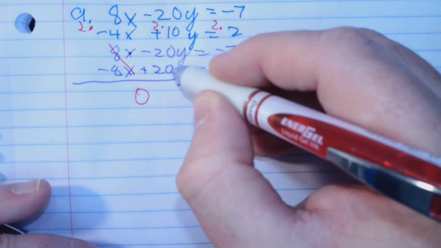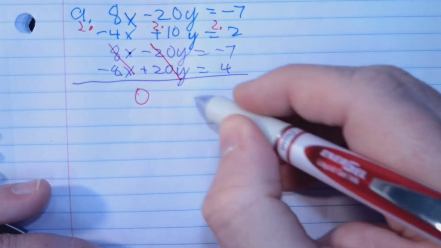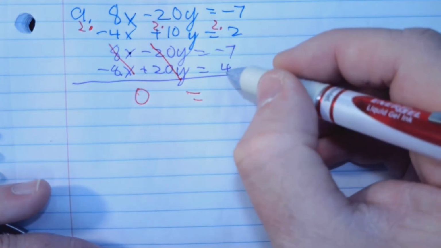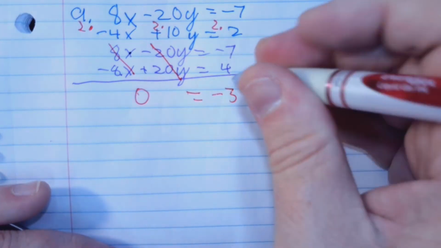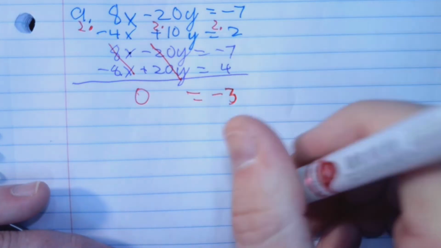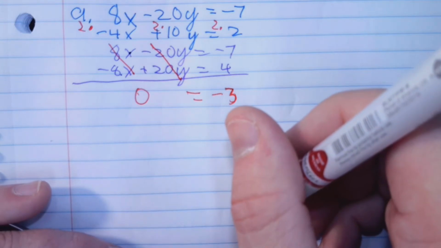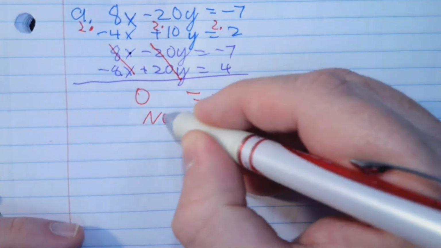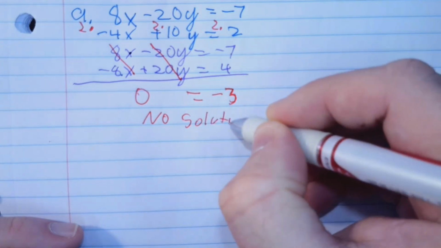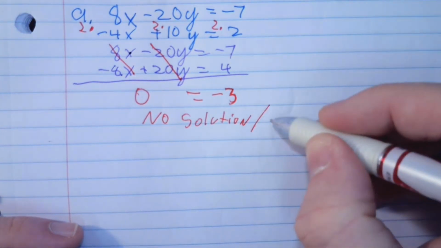Negative 20, 20 cancels. Negative 4, negative 7, 4, negative 3. Okay? It is a broken problem, right? 0 does not equal negative 3, so it would be no solution. Parallel.